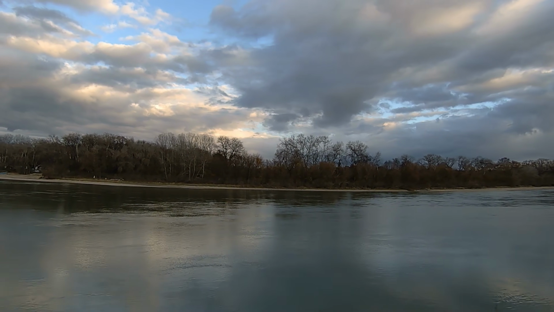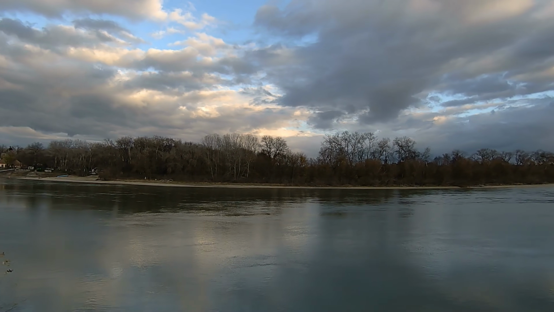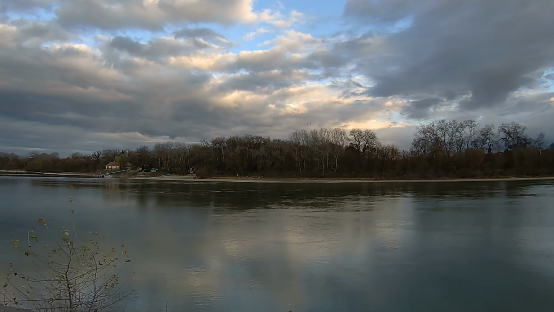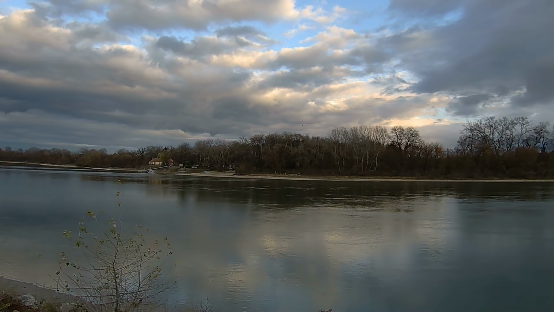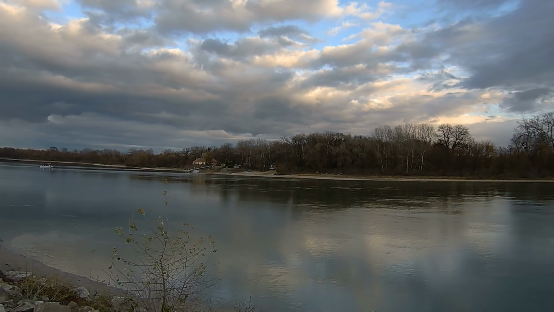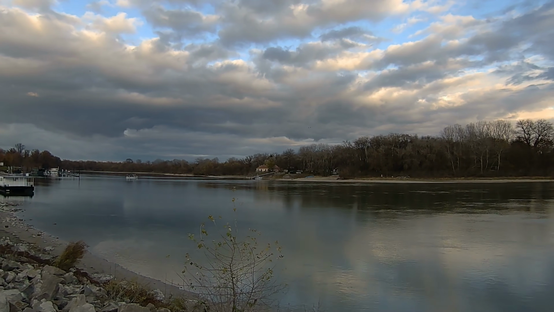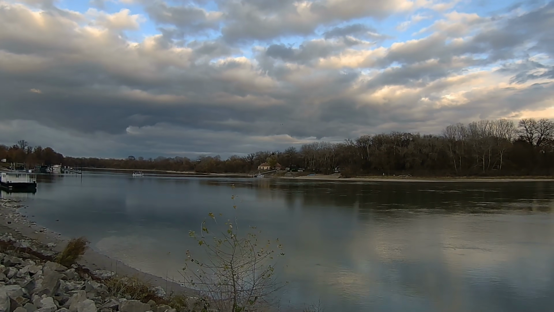Hi there everyone, today I'm taking some long exposure shots of this amazing view in front of me. Incredible cloud coverage. And I'll be editing them when I get back home to Malta.